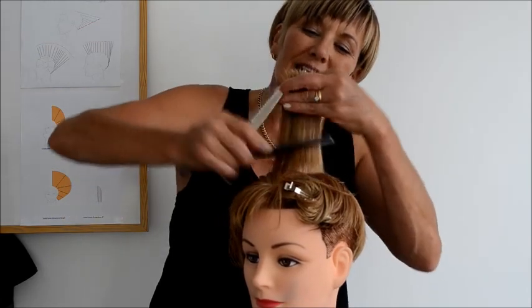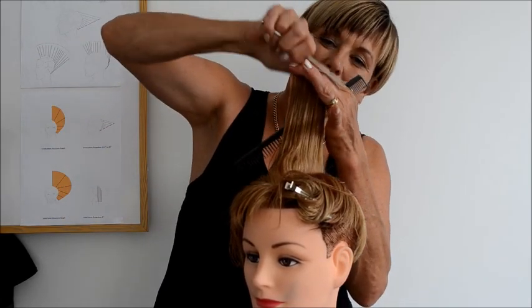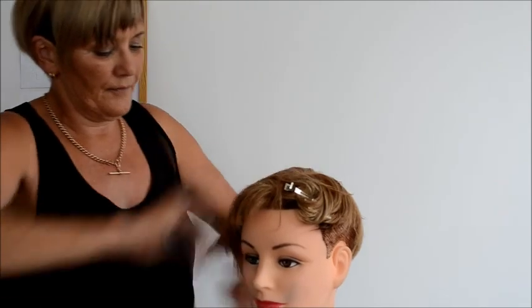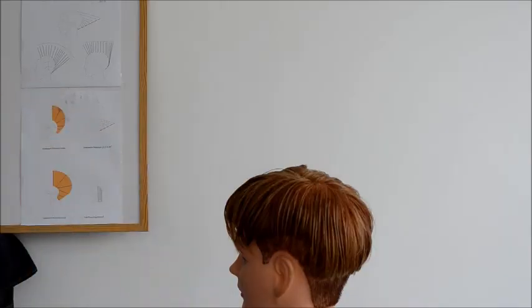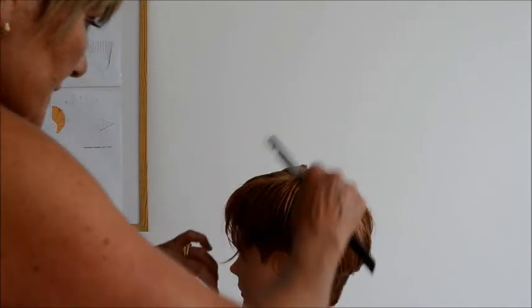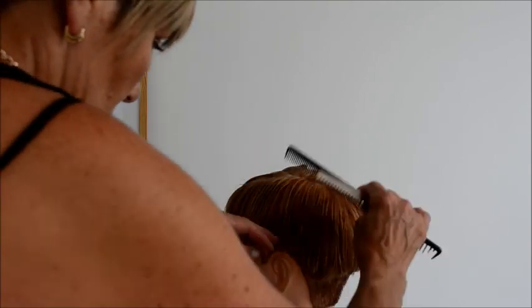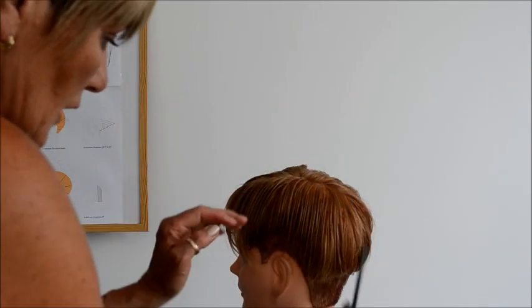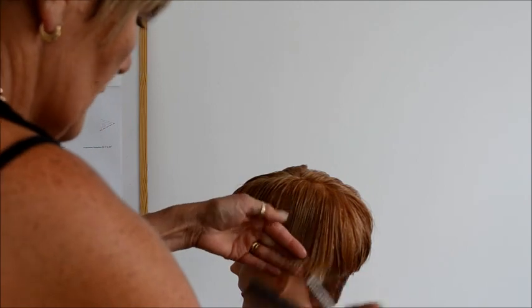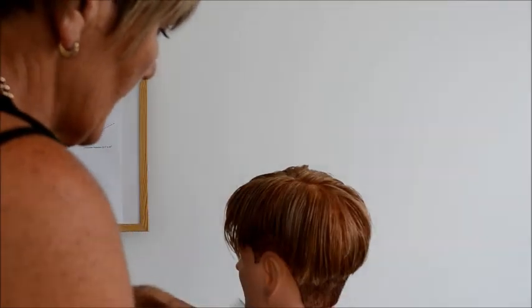Excellent. So just finishing off this side now. Just going to finish my perimeter to a nice strong ridge line through this area using my slicing technique.